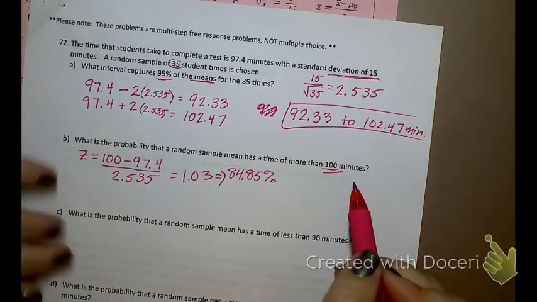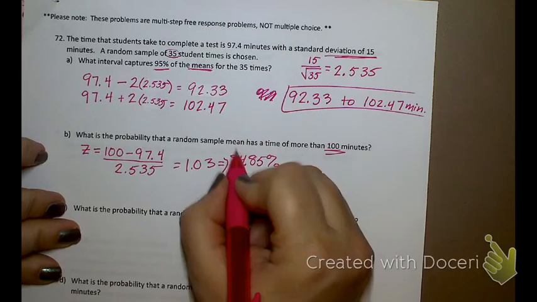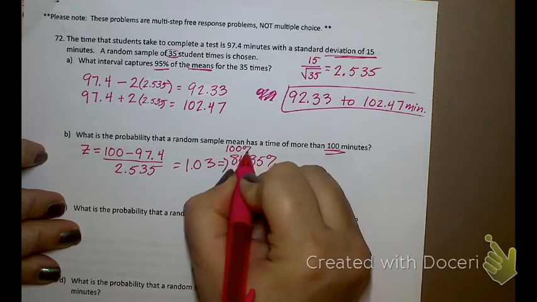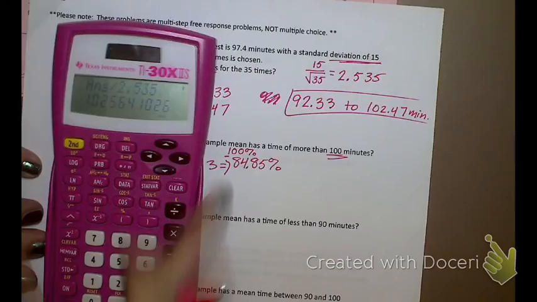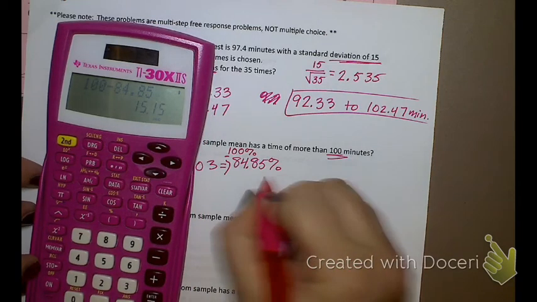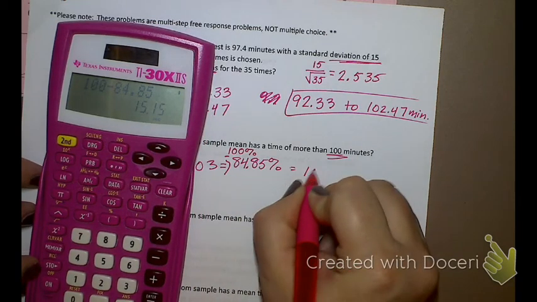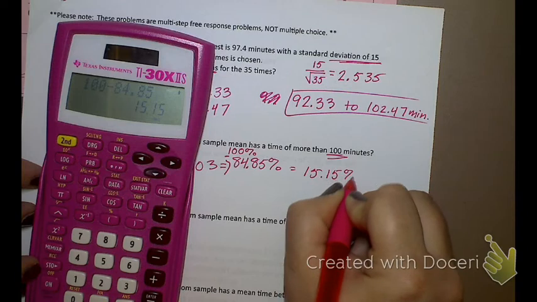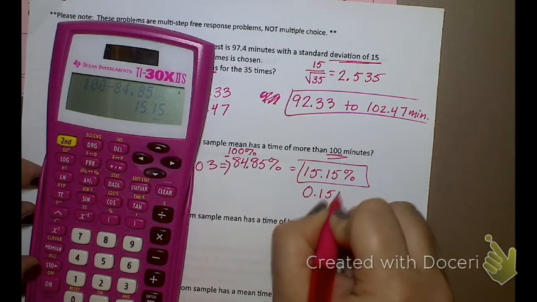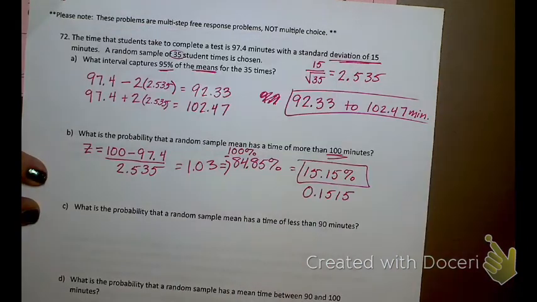So to find more than 100 minutes, I have to subtract this from 100%. So 100% minus that gives me 15.15%. Or if they have it in decimal form, it would be 0.1515. Okay.